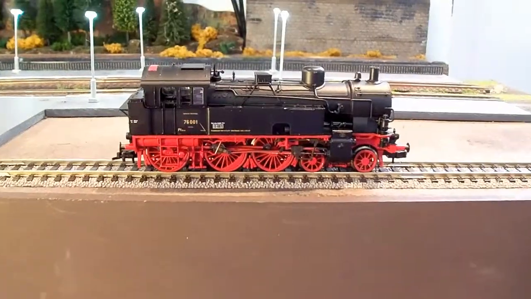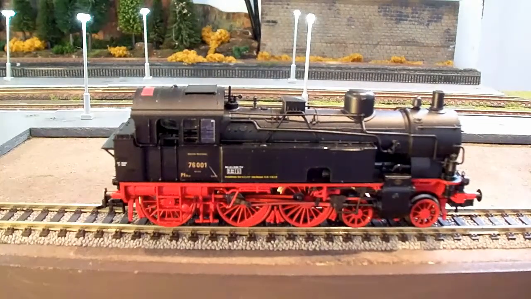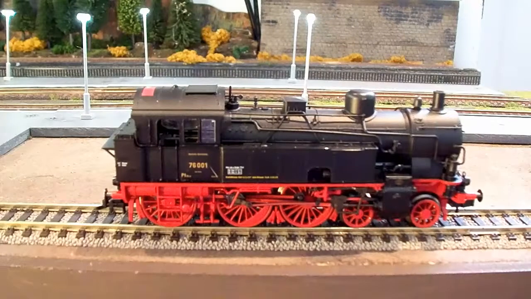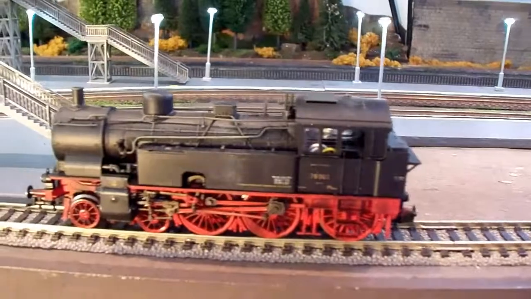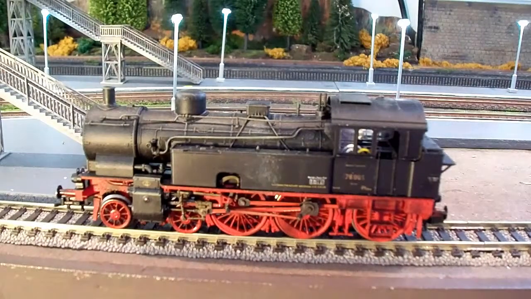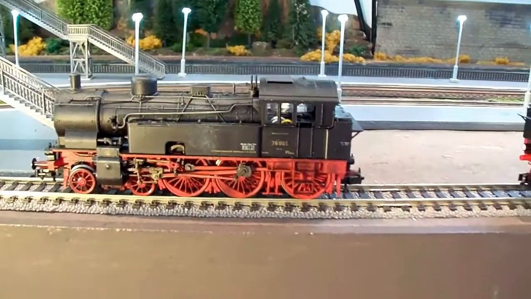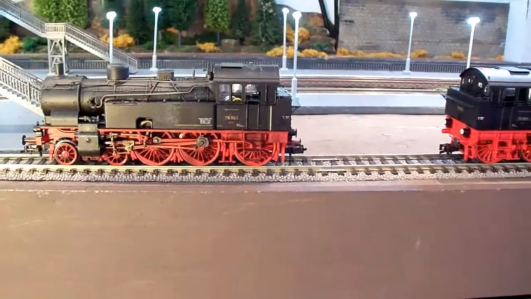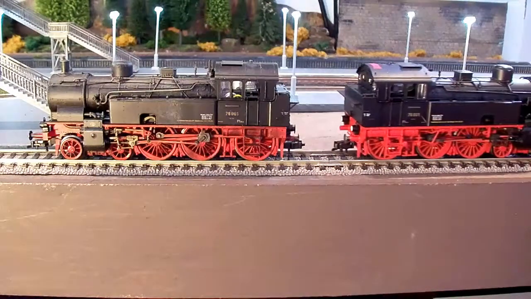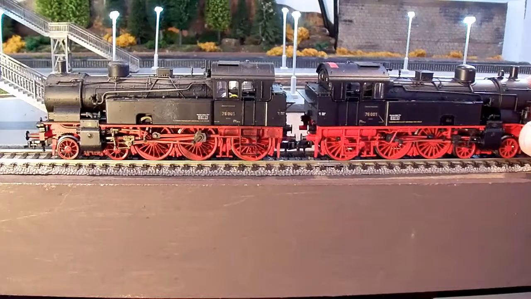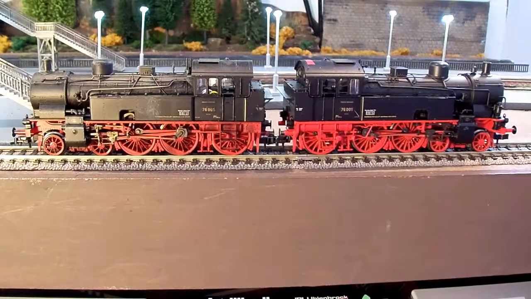Here's the start of another double header, using two Class 76 steam engines. One's a brand new Fleischmann complete with sound chip. This one I acquired second hand, which you can see has been nicely aged, and although it's got a chip, it hasn't got any sound. But we're going to run the two together. I'm going to run them back to back so the drivers can chat across the gap.